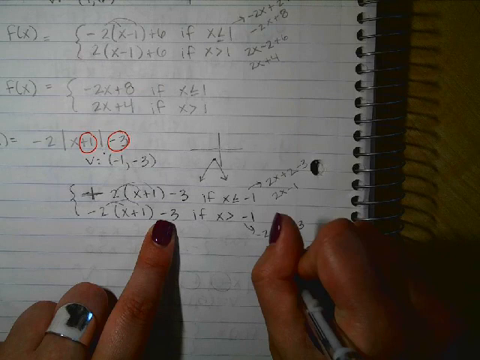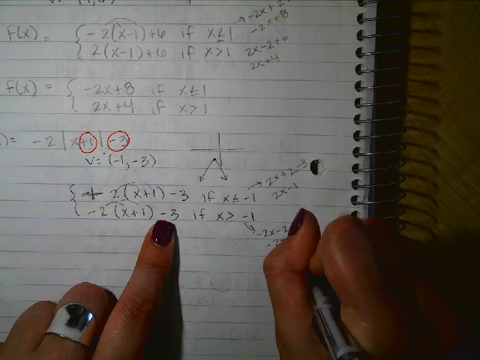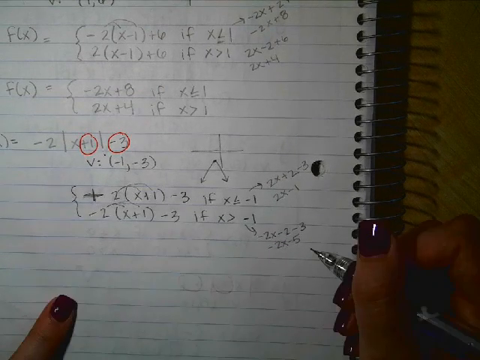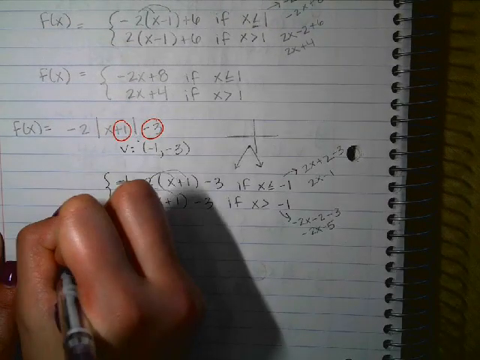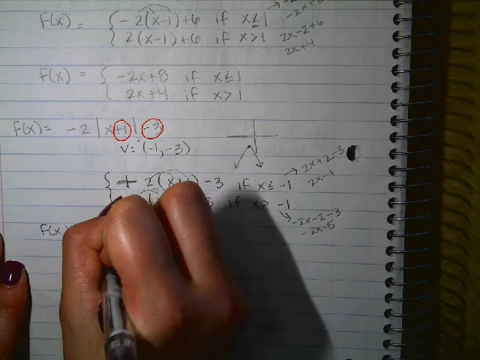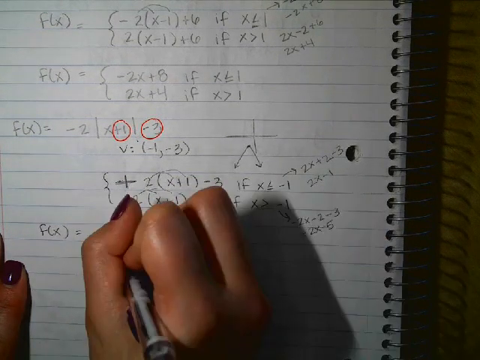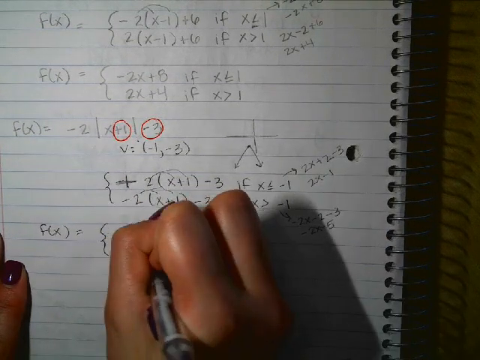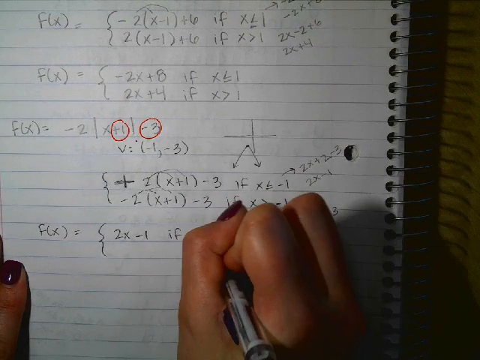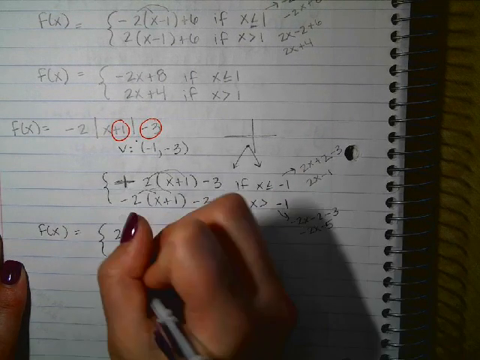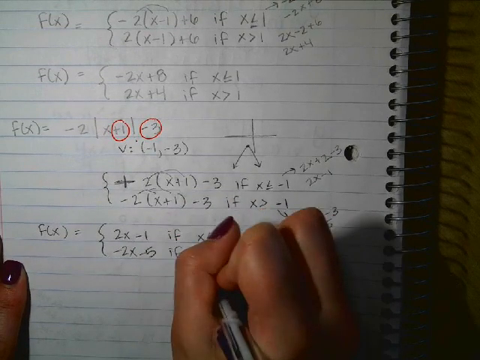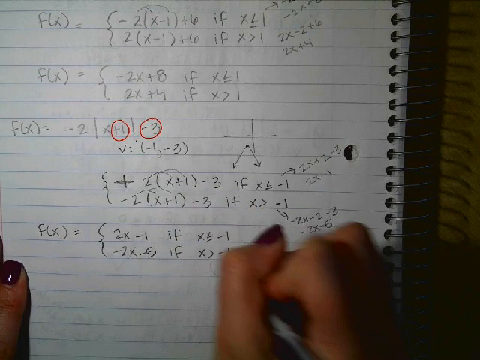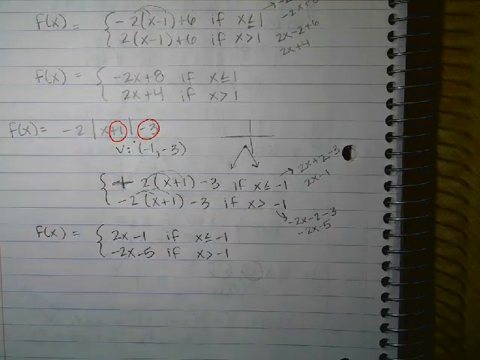So negative 2x minus 5. Okay. All right, what do you think? Good? Okay.